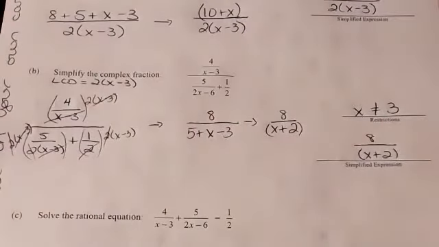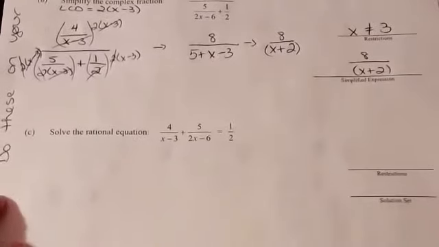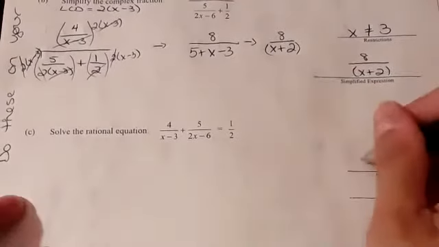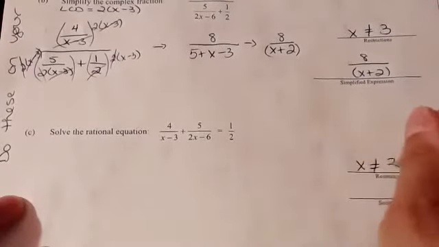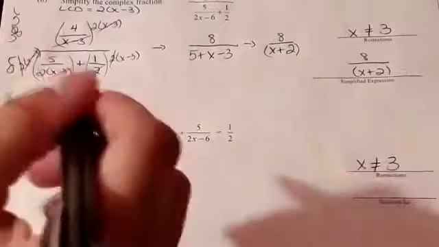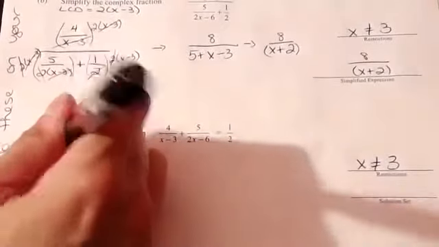For the last problem, 4 over x minus 3 plus 5 over 2x minus 6 equals 1/2. We definitely want to know our restrictions. This would be the case where we would definitely say, okay, x can't be 3. We want to make sure that doesn't happen. We rewrite the problem. We're still going to use the LCD.